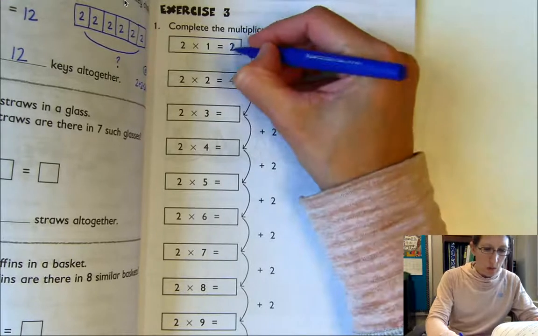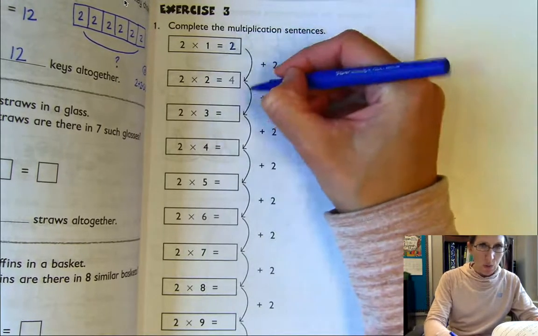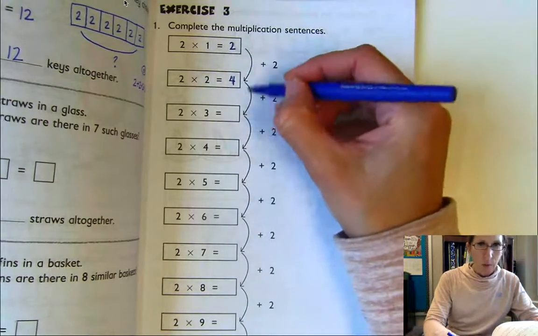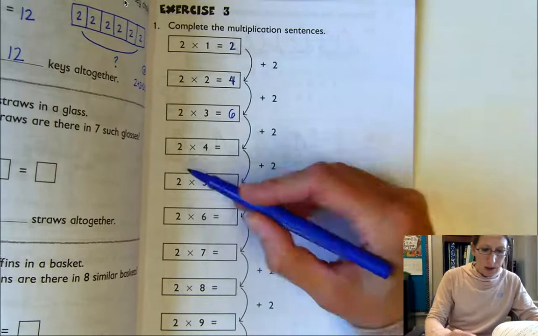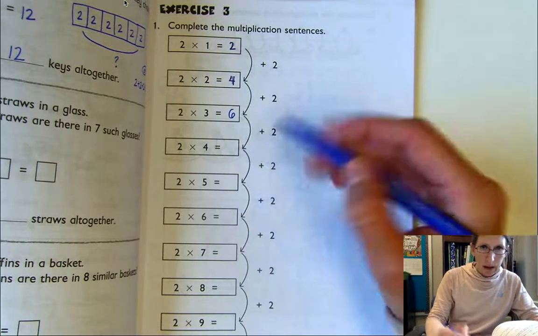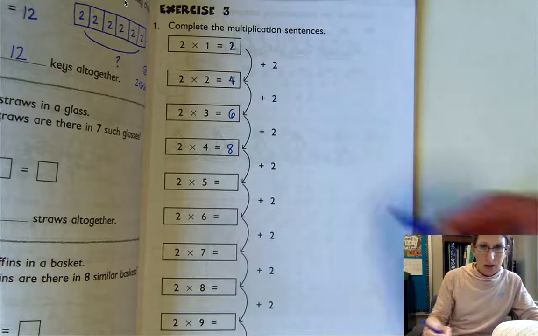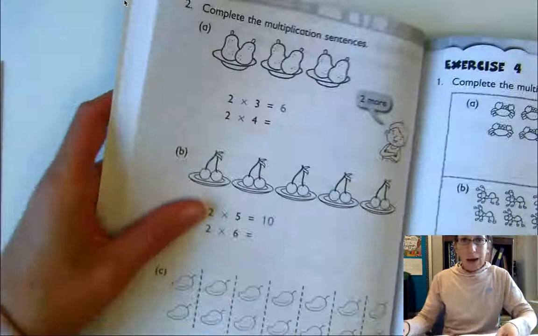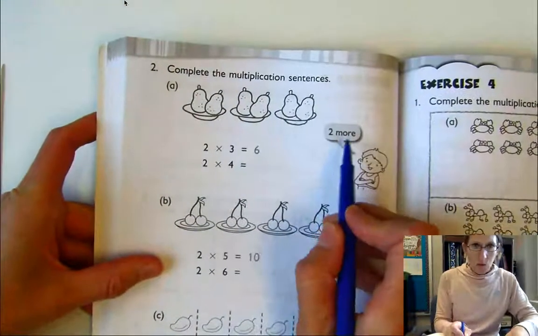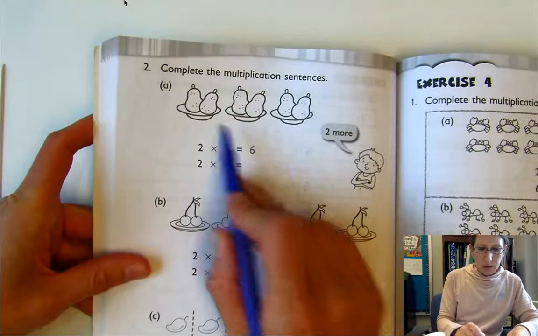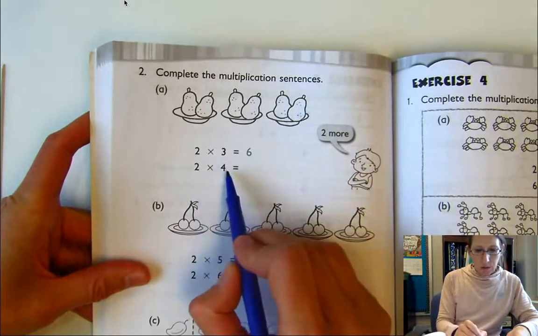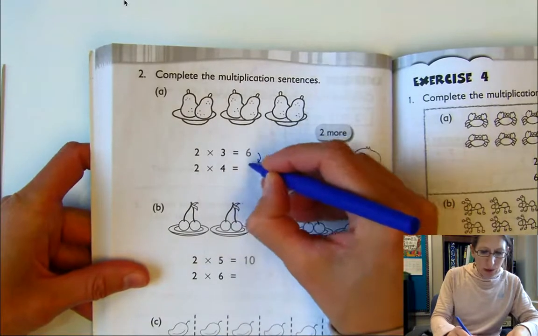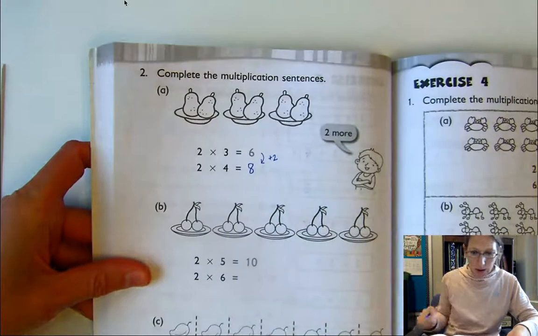So 2 times 1 is 2. 2 times 2 is going to be 2 more, and that's 4. 2 times 3, it's going to be 2 more, so 4 plus 2 is 6. 2 times 4, so we can add 2 again. So just kind of showing us this regular pattern that we can use to help us as we multiply. And then we know that we can add 2 more. So if you know 2 times 3 is 6, then 2 times 4 is going to be 2 more. And 6 plus 2 is 8. Okay, so we're just adding 2 more here.